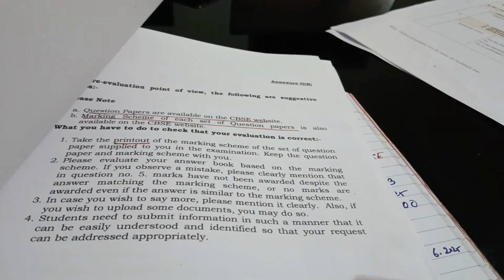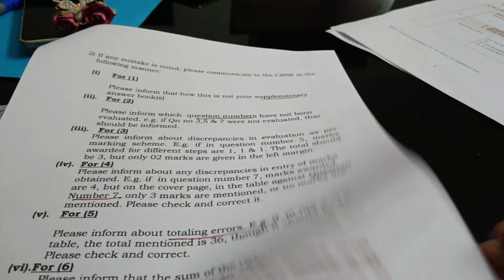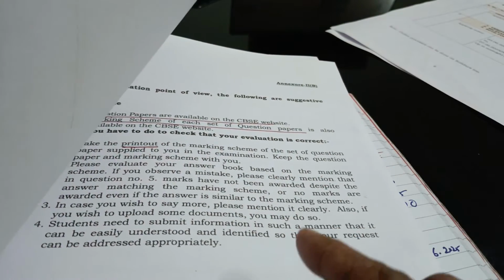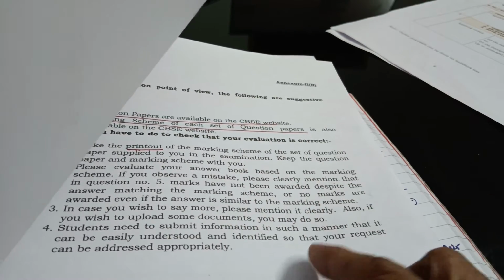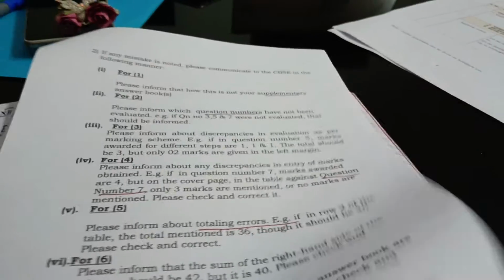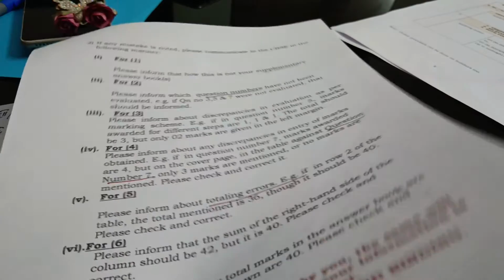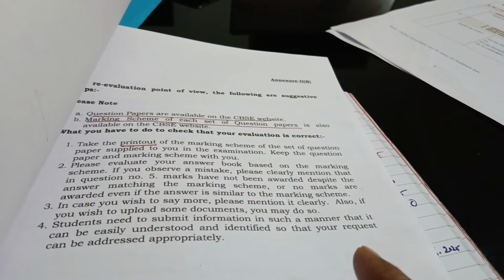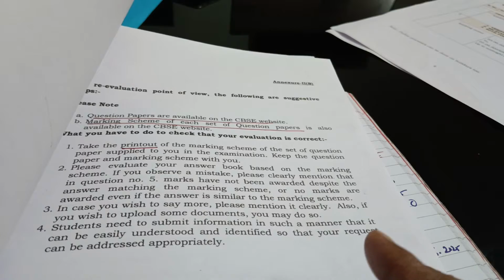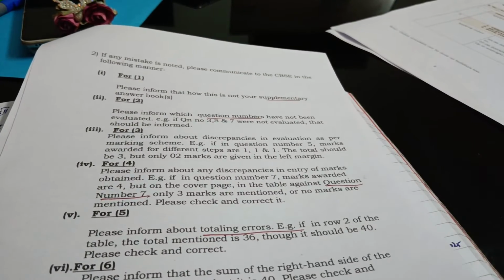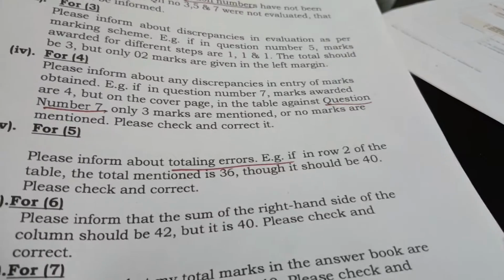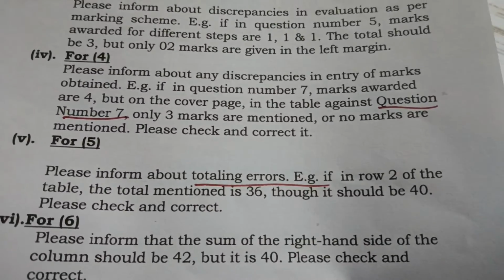Suppose the teacher has checked the 13th question, that 13th question's mark should be written on the front side. Then the 14th question, front side. Suppose for one question no marks have been awarded, there you have to write 0. Like that it should be carried forward. While carrying forward, mistakes can happen.